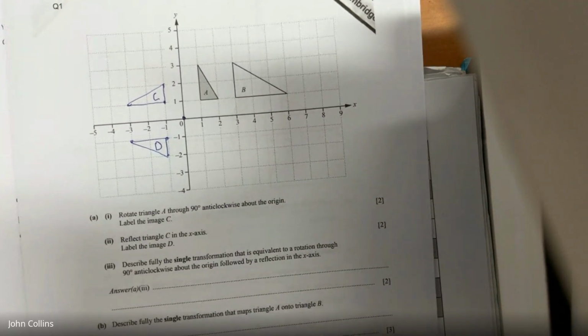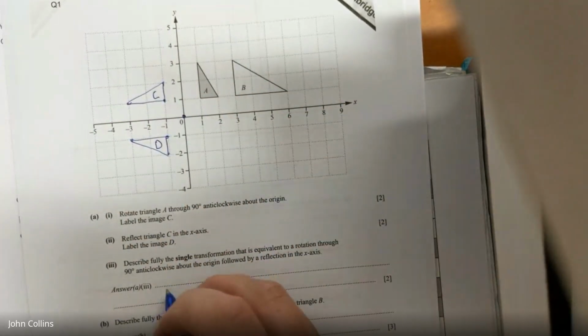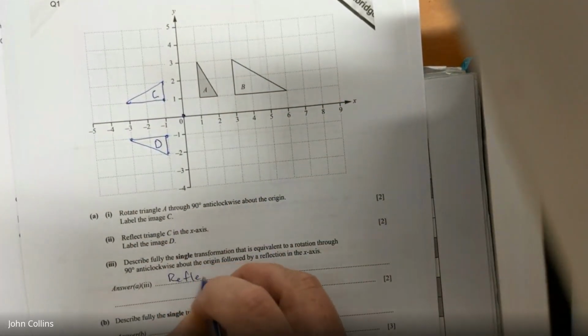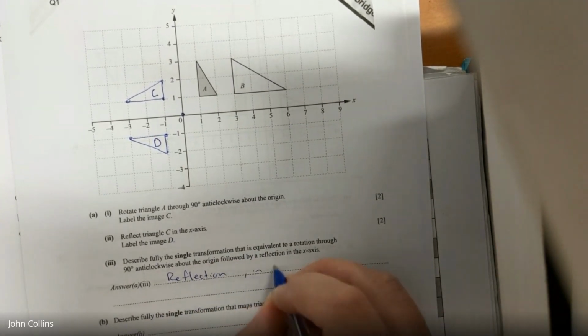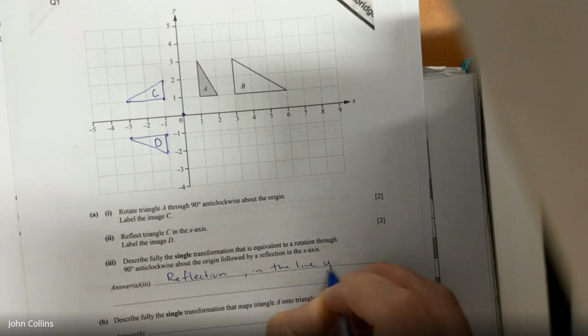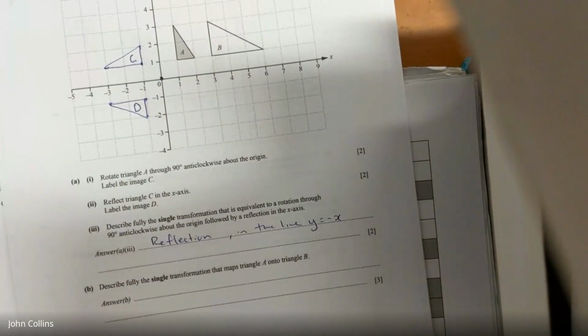Yeah, so it's a reflection in a line. So reflection, the line would be this diagonal line. So we're looking for the word reflection. That's for 1 mark. And then the line, y equals negative x. So it's the negative, this one down here. This one up here is y equals positive x. So that's worth 2 marks, 1 for reflection, 1 for the line.